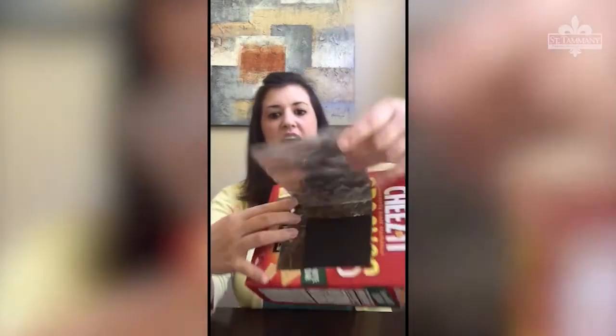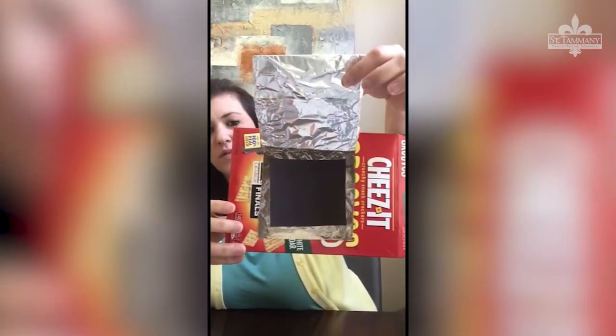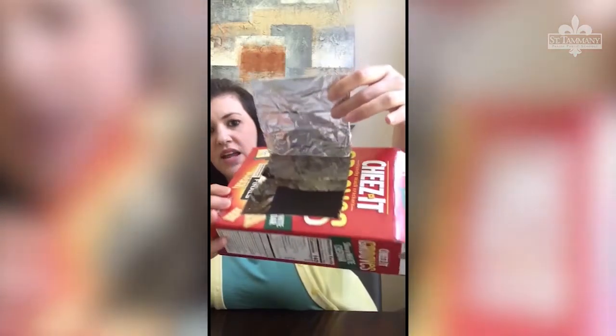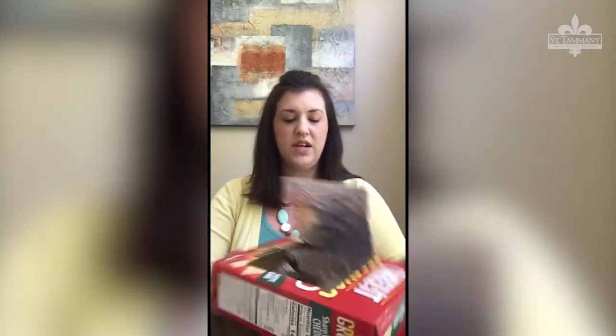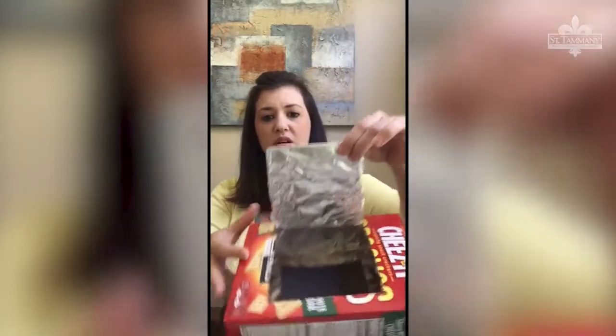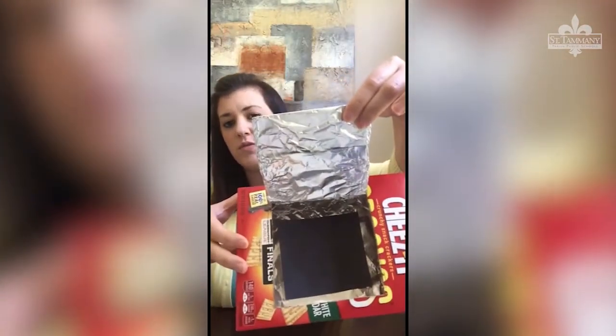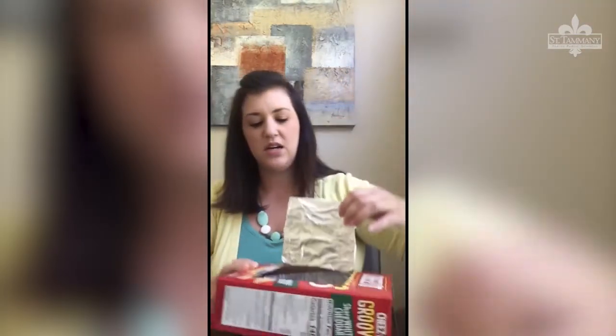Okay, so I have my piece of black paper in there and my flap. I'm gonna go ahead and close this side of my box. All right, so I have my box with my flap of foil. Inside is lined with foil with my black material right there.